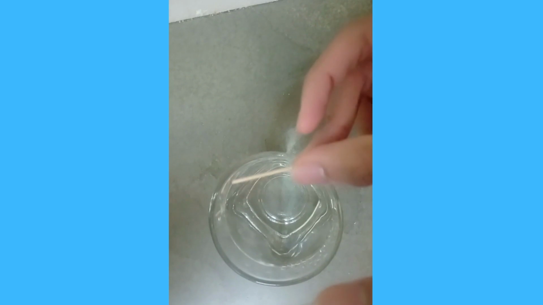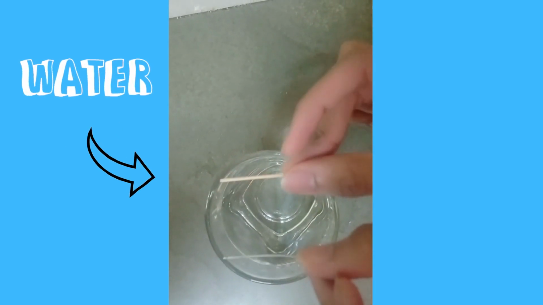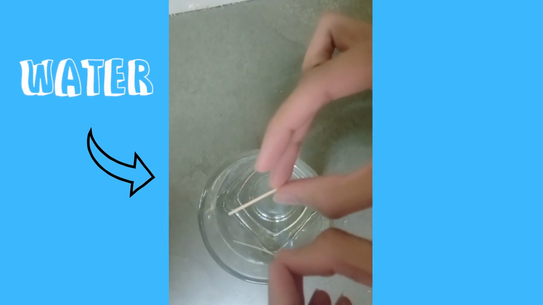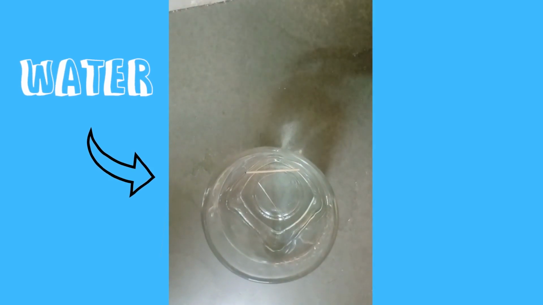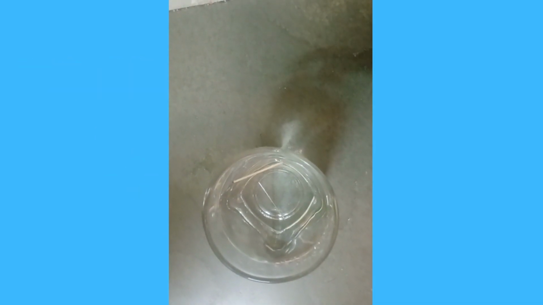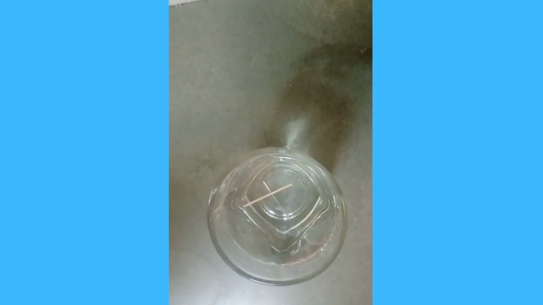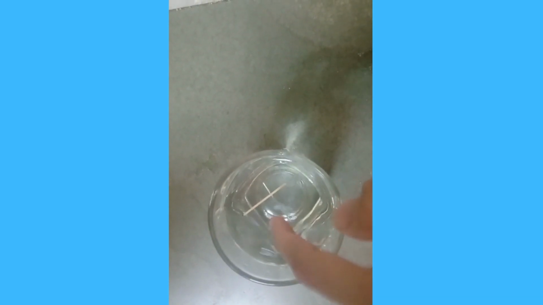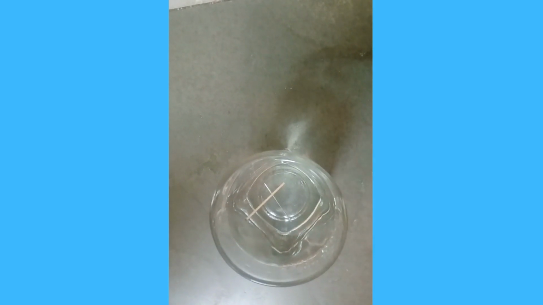Now what I'll do is I'll put both these things in the glass of water simultaneously, at the same time. What happened? We could observe that the wooden stick is still floating on the surface of the water while the needle sinks to the bottom. What do you think might be the reason behind this? The needle sank to the bottom while the stick was still floating on the surface just because of the density.